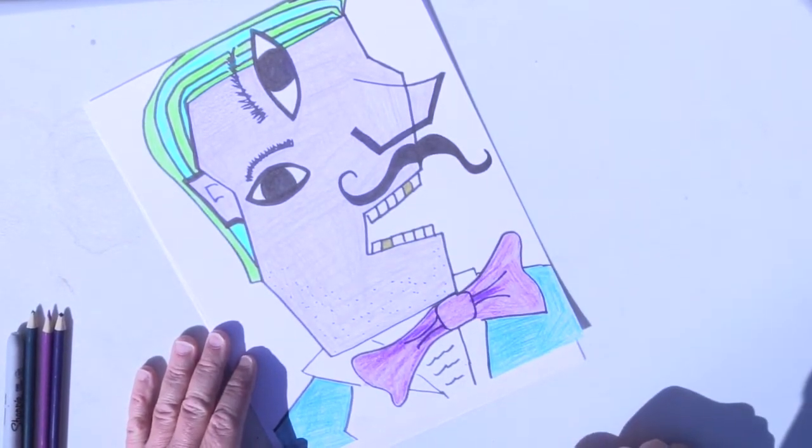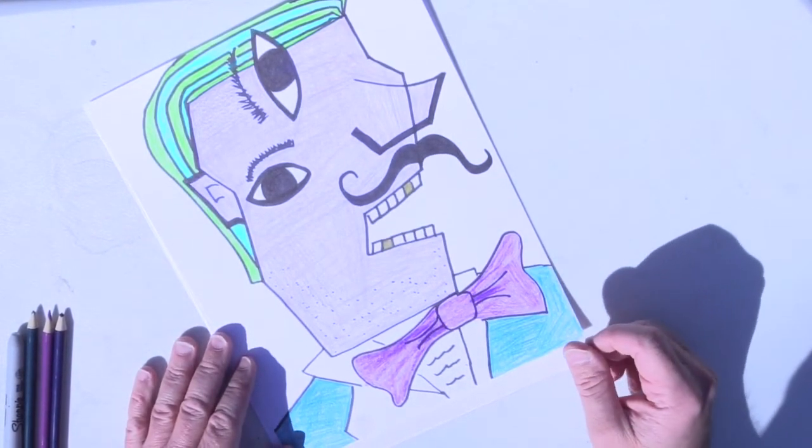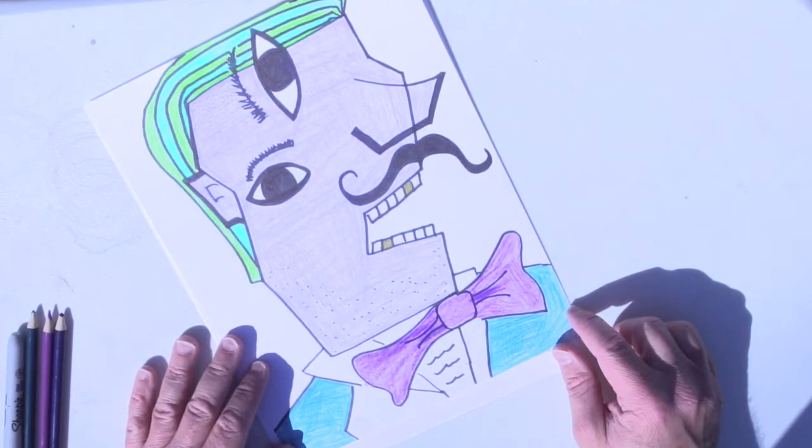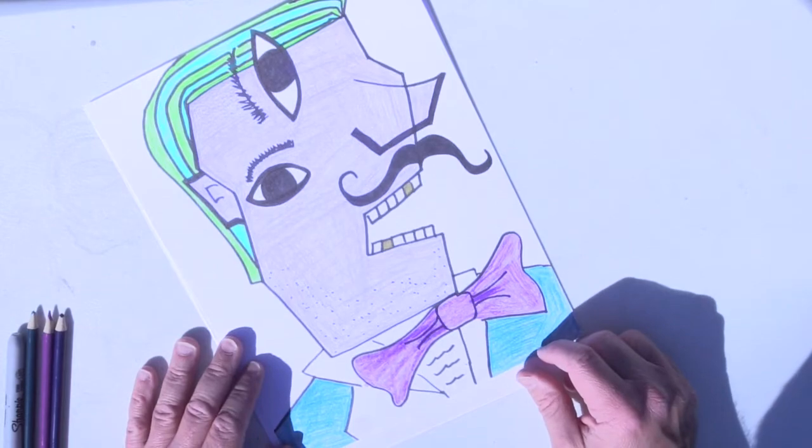So that's cool. All right, so what you'll notice is I didn't care about the colors being realistic or not realistic. I just had fun with them. I picked colors that, you know, I thought went with Hortense.